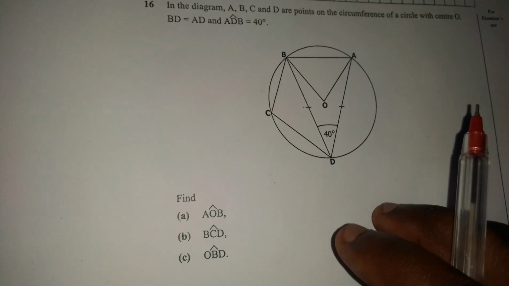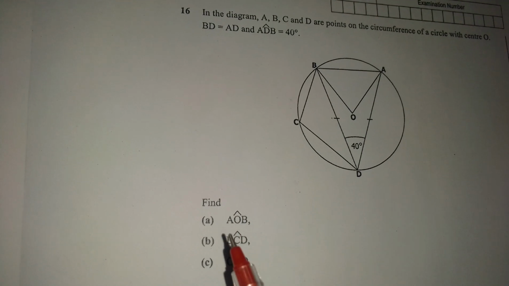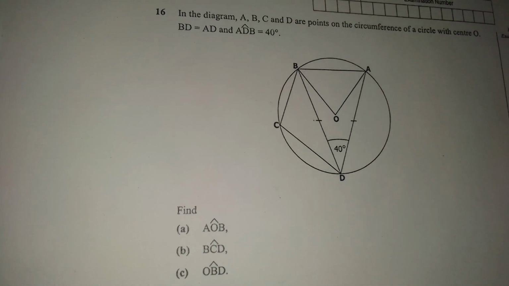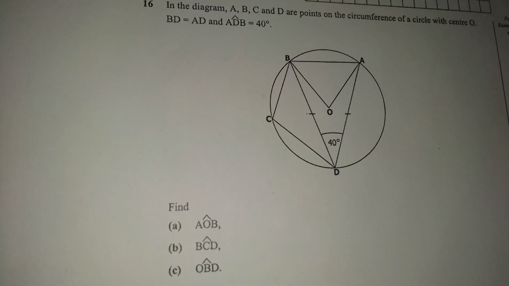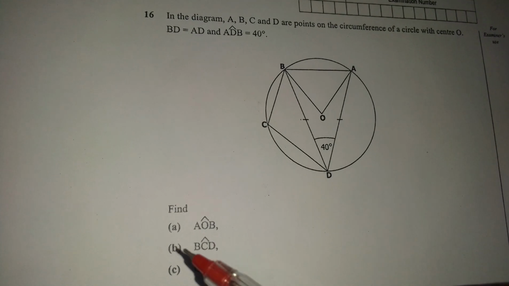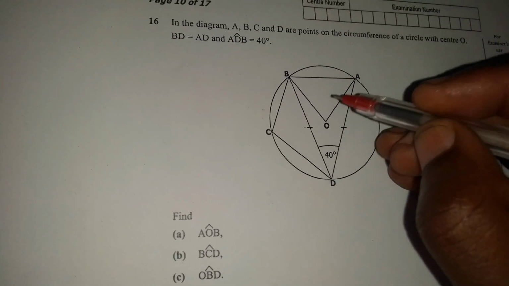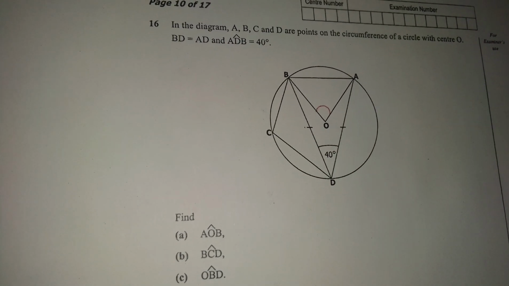Now let's look at the questions. So the first question, they are saying we find the angle AOB. So I always tell my students to make an arc on the angle that they want. So here they are saying AOB. So what they want is this one. Now how can we find AOB?